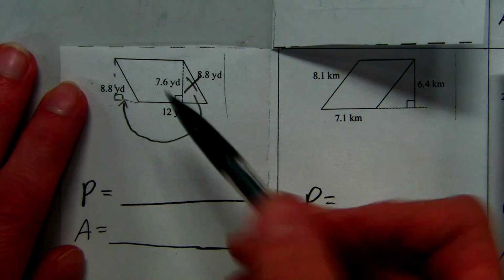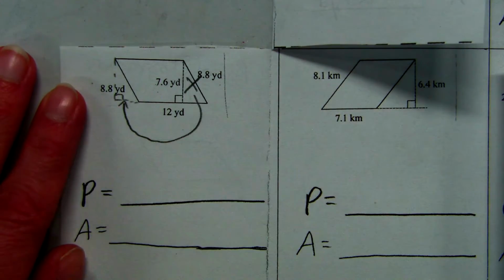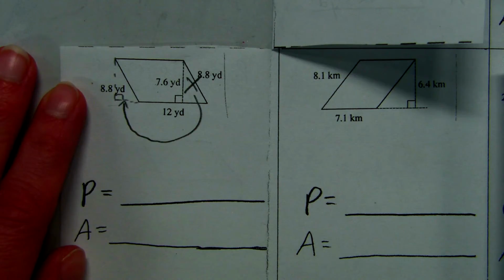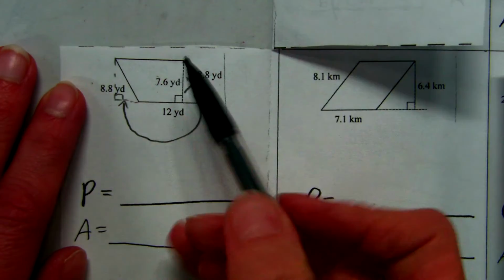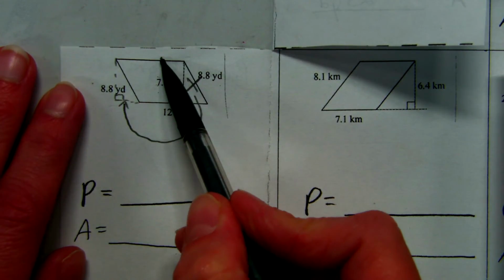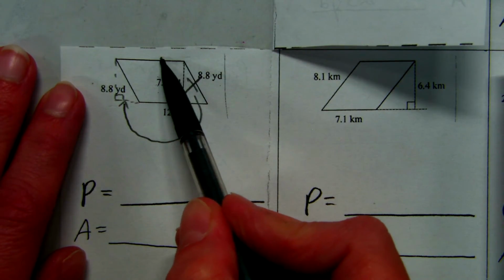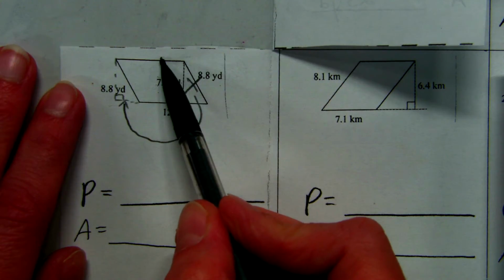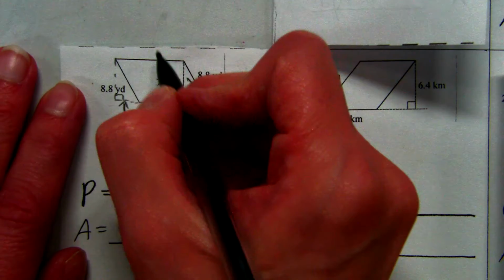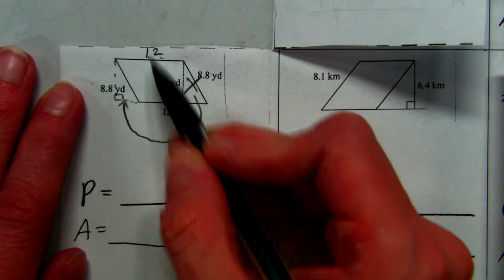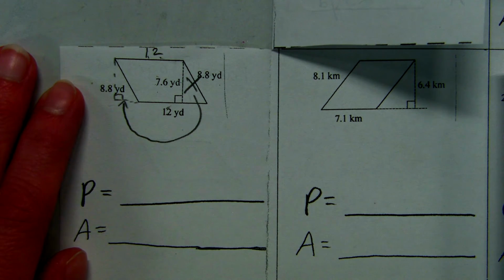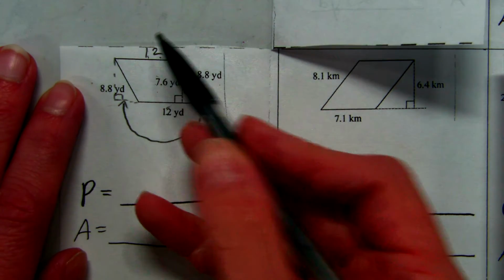So the perimeter is all of the outside numbers. What number that's on here are we not going to use? Raise your hand. Tommy. 7.6 I'm not going to use for perimeter. I will use it in a second because that's the height. There are 4 sides and the top is not labeled. Oh my, what do I need to know to do this? Somebody else is awake. Are you raising your hand? Go ahead, Alyssa. It's 12 yards. It's going to be 12 because these have to be the same on a parallelogram. So I actually do have all of the sides.